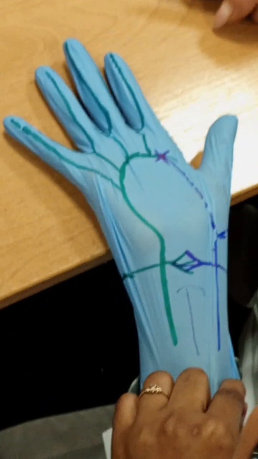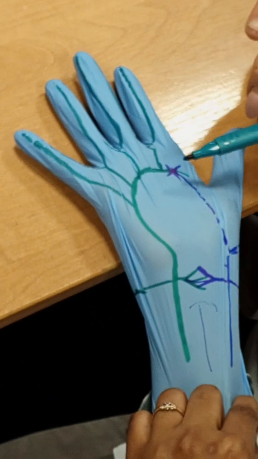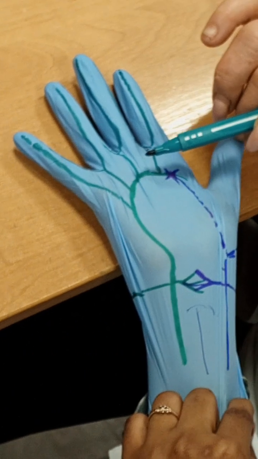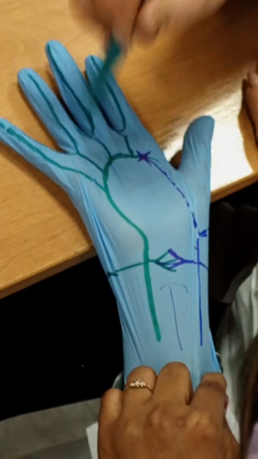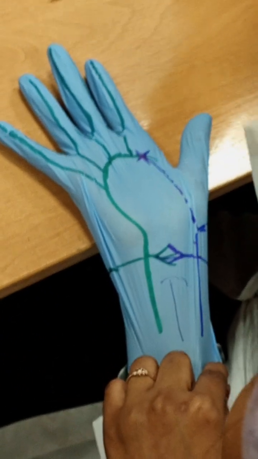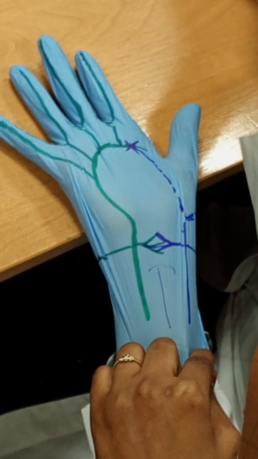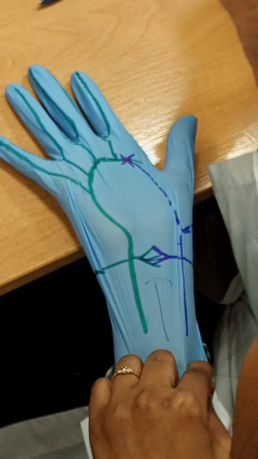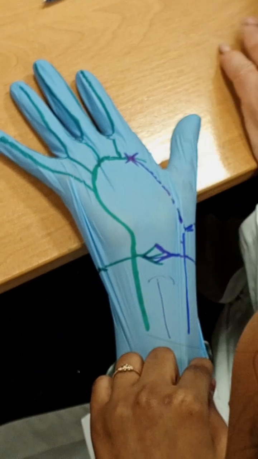You can see the superficial palmar arc gives the common digital arteries, 3 of which are in the interdigital folds, where they are protected, because if I do free extension I cannot press them, as they are placed in the folds for subdivision.